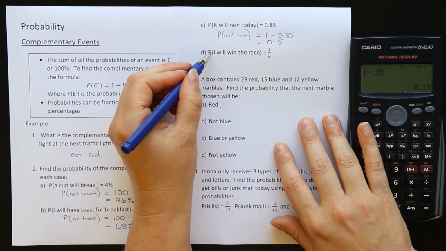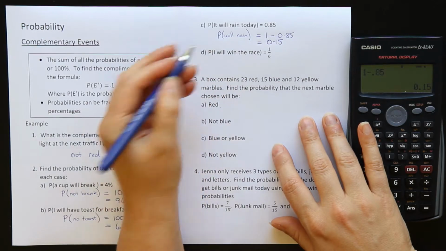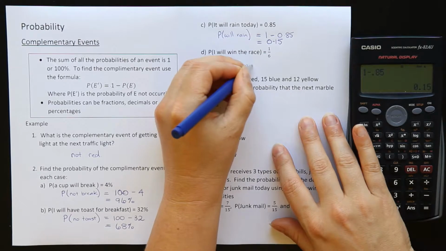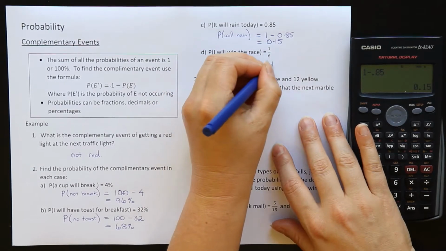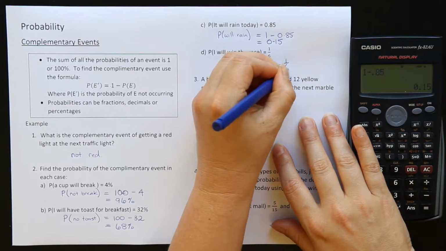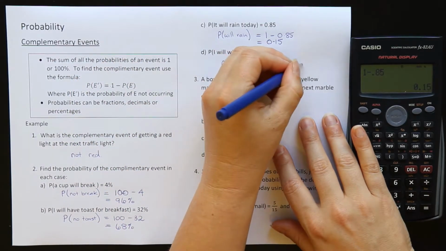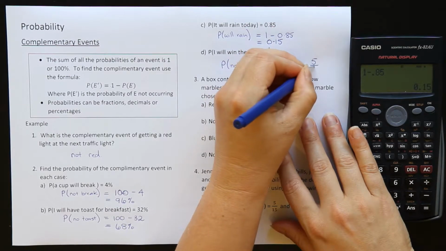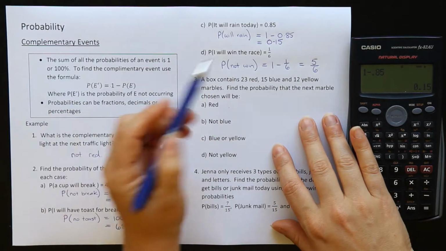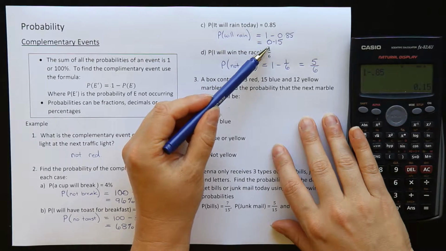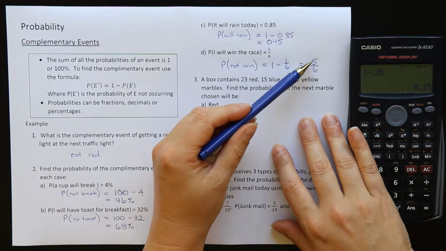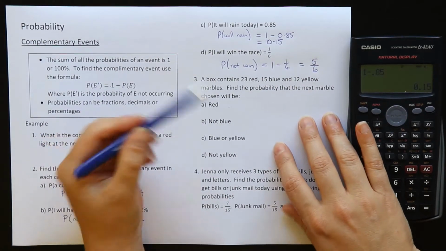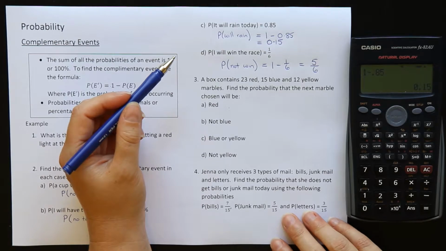D, the probability that I will win the race is 1 out of 6. So the probability that I will not win will be 1 minus 1/6. Again, we're going to leave our answer as a fraction because it was given as a fraction, which is 5/6. So the probability that I will win is 1/6. The probability that I will not win is 5/6. You can see how those added together give a total of 1, the sum of my probabilities.